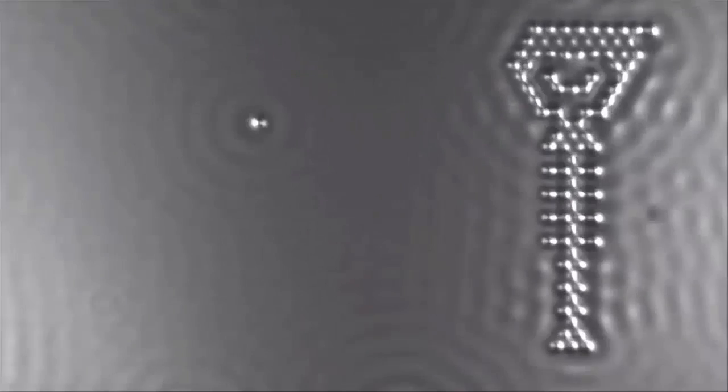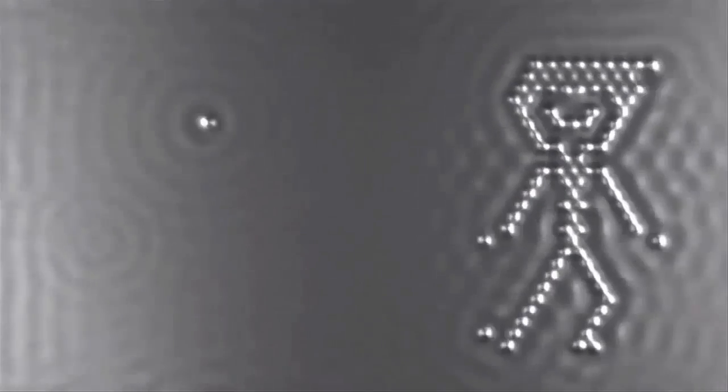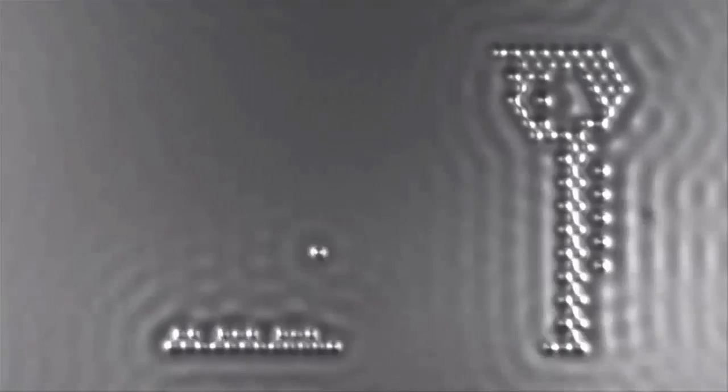So we can not only see individual atoms now, but we can actually move individual atoms now, which is fascinating. And then if you're a big tech company with a lot of money and time on your hands, you can make a movie with it.